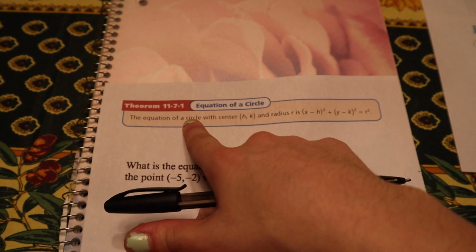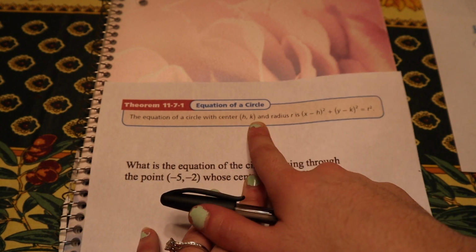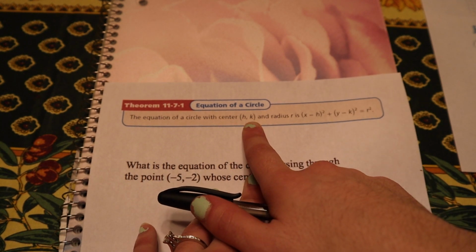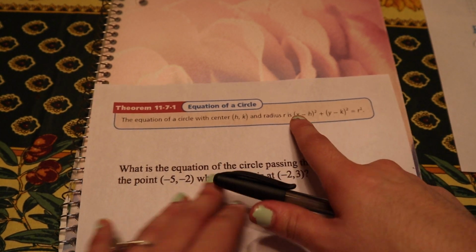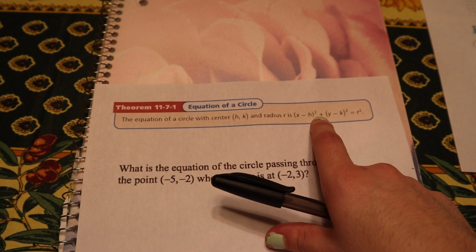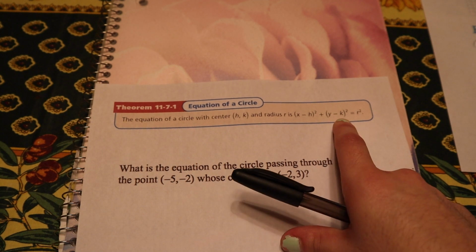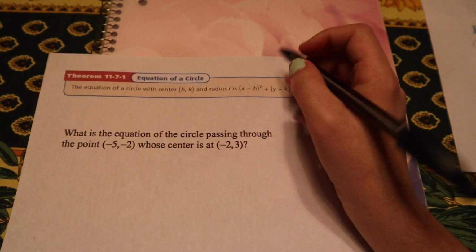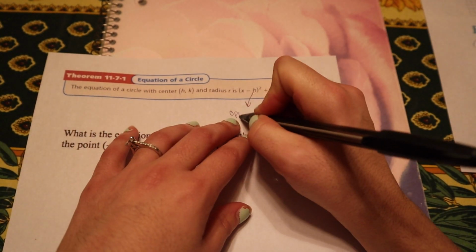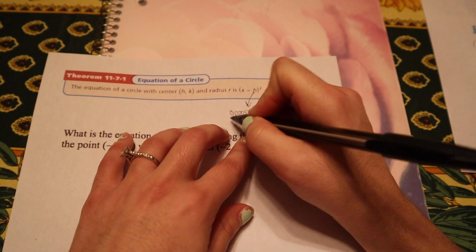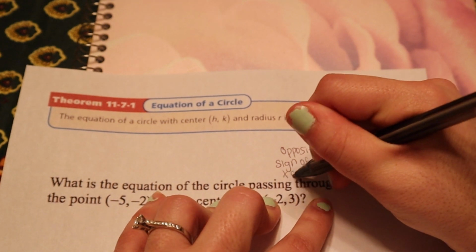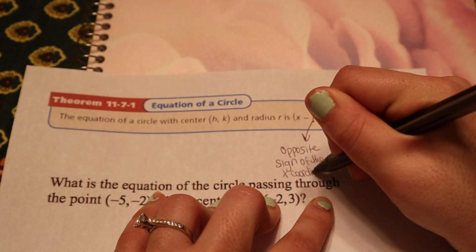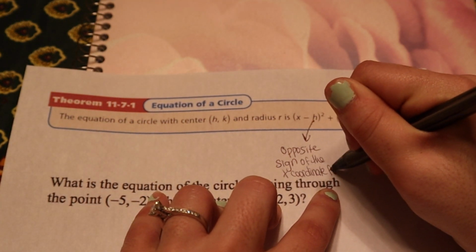So the equation of a circle with center (h, k), so if h was your x-coordinate, k was your y-coordinate, and your radius was r, it'd be of the form x minus h squared plus y minus k squared equals r squared. So once again in here, you put the opposite sign of the x-coordinate for the center.